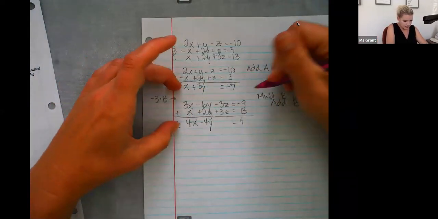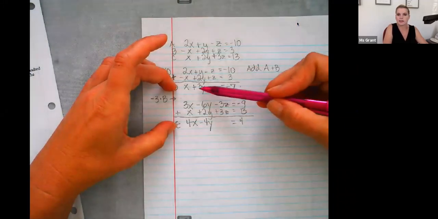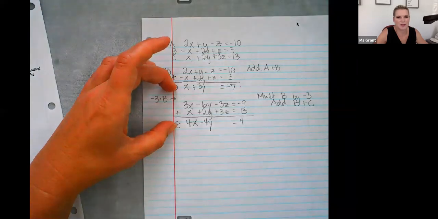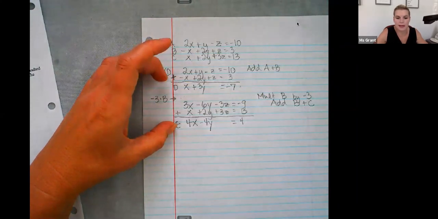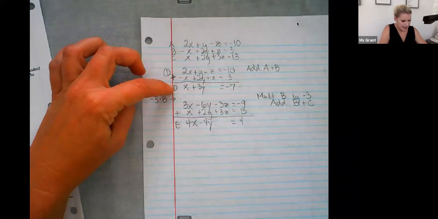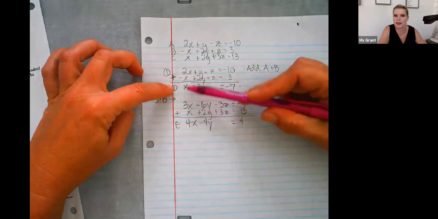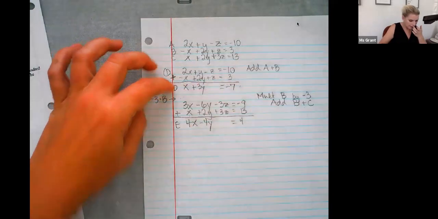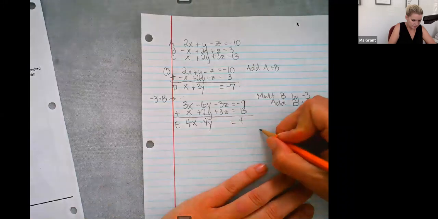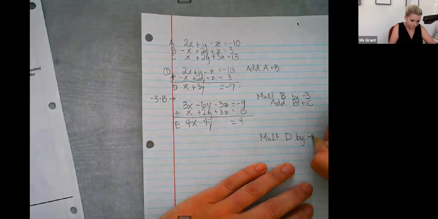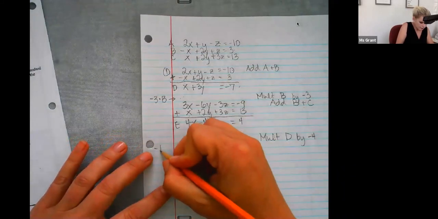Look at D and look at E. They both have an x and a y. Sadly, my x's aren't both 4s and my y's aren't both anything, but I could make it that way, and I'm going to. I am going to make D have a -4 in front so I can cancel out 4x and -4x. So I'm going to multiply D by -4.